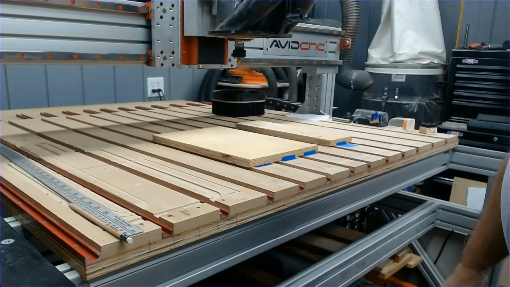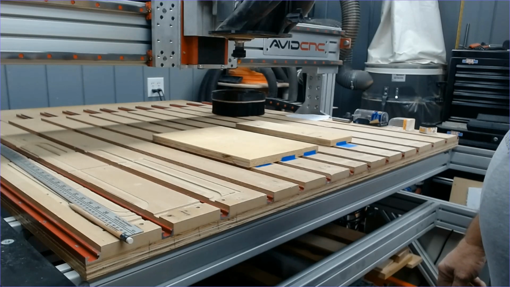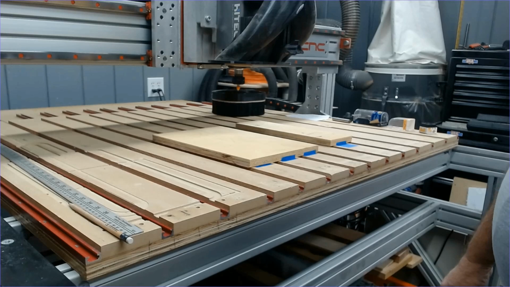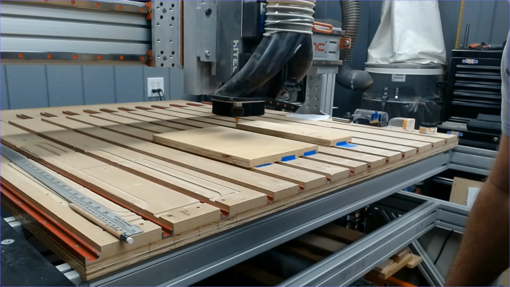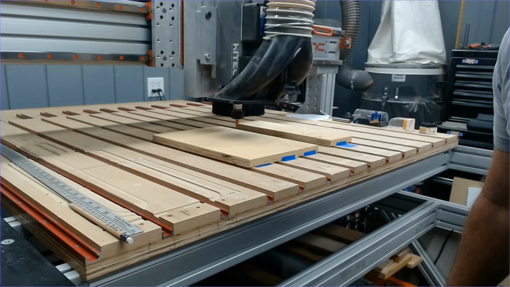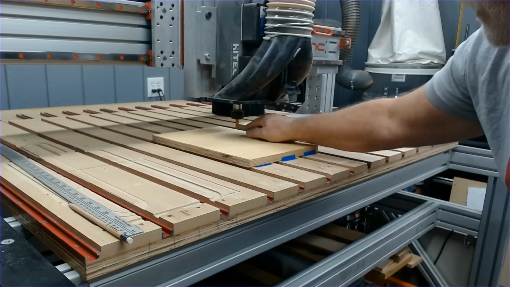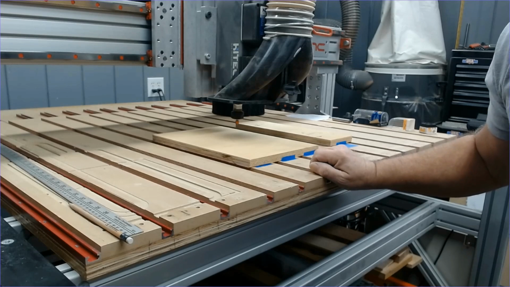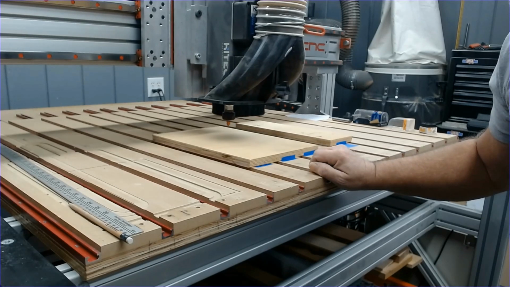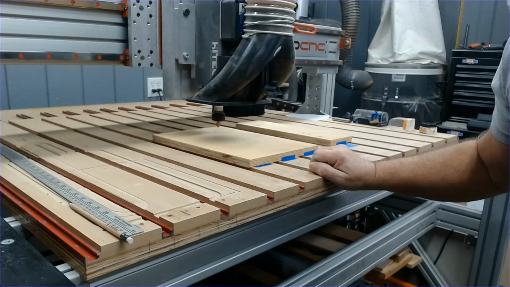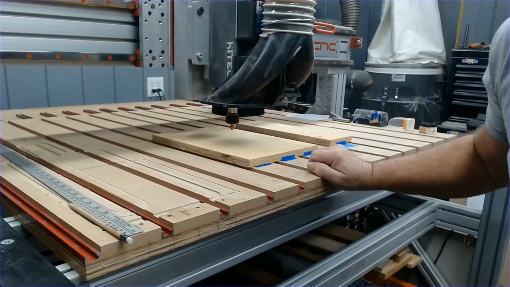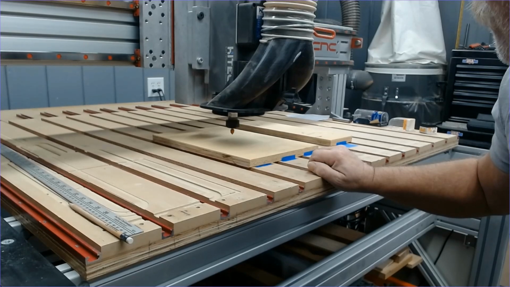So now what I'm going to do is I'm going to bring my z-axis down closer to the material. I don't want it to touch, but I want to get it close enough to this mark in X, Y, and Z that I can then set my zeros. So let's bring it forward, bring it down.